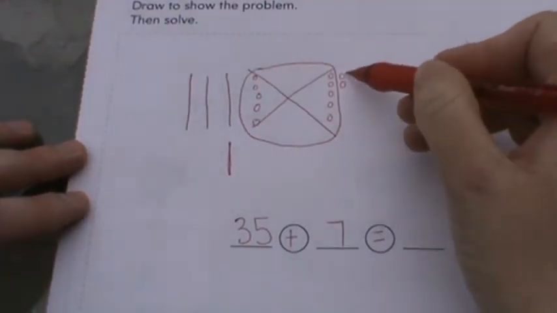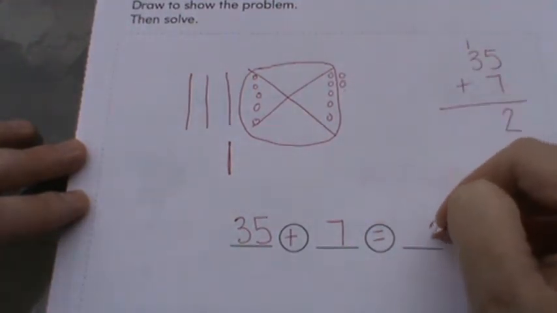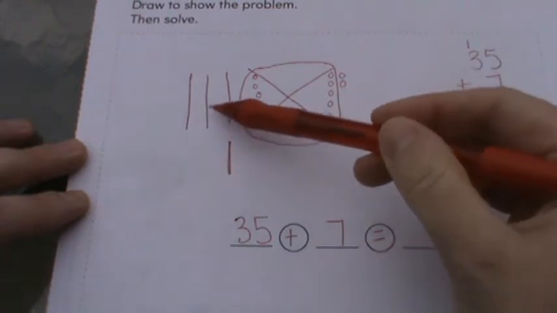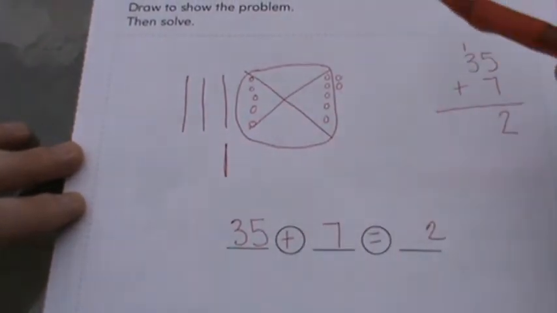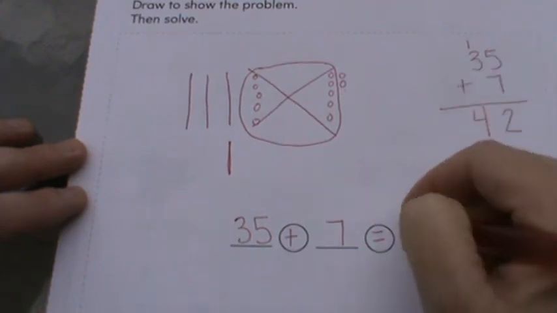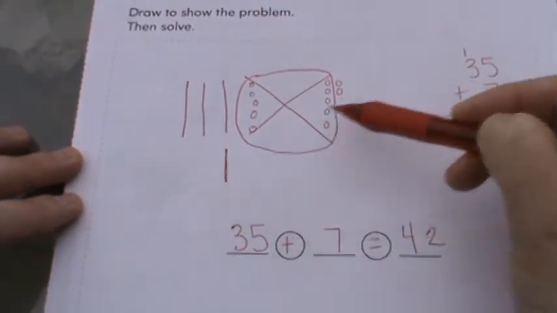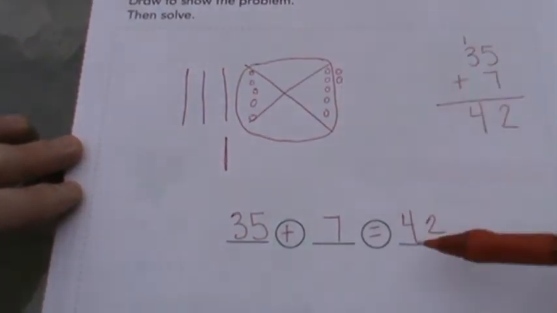So now we're left with 2 1s and 1, 2, 3, 4 sets of 10. So that makes 10, 20, 30, 40, 41, 42.